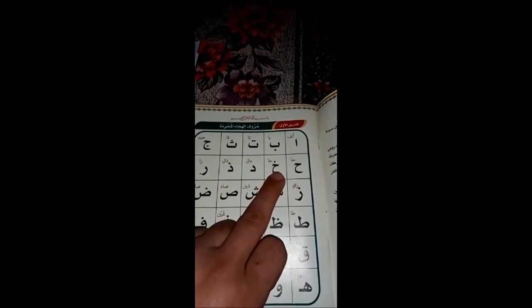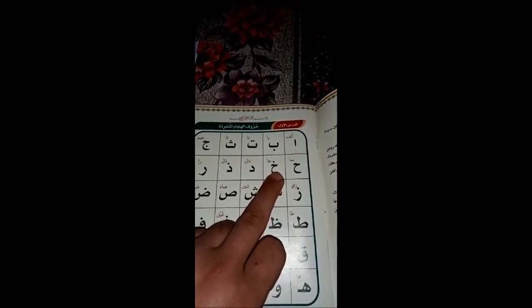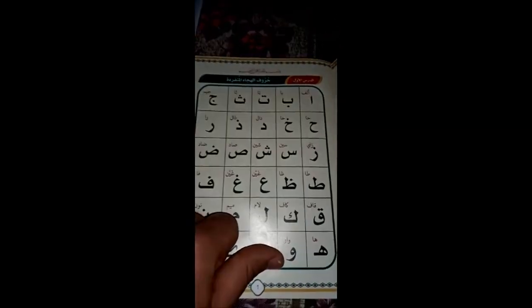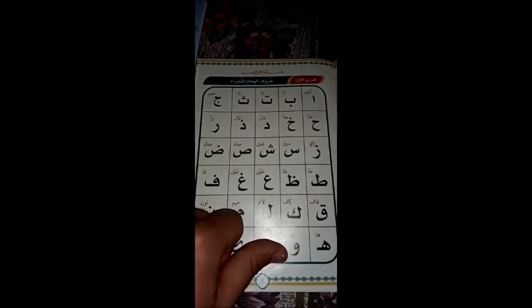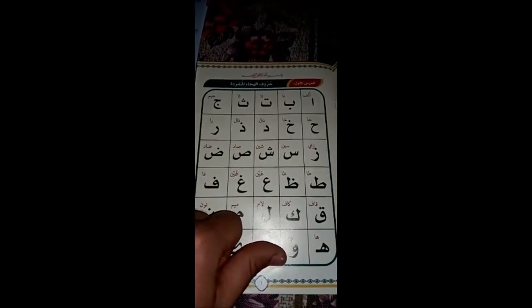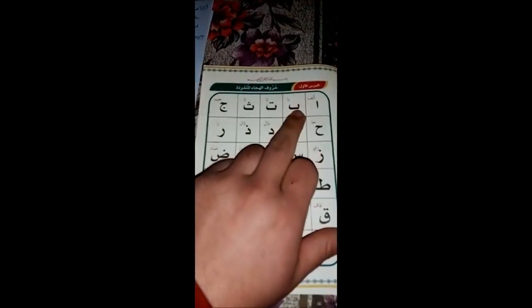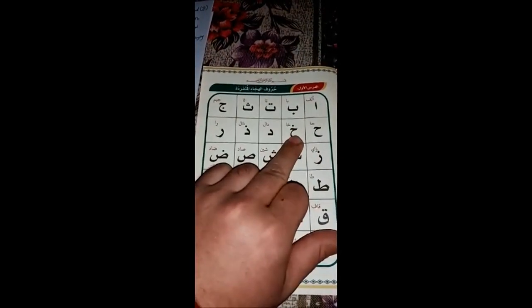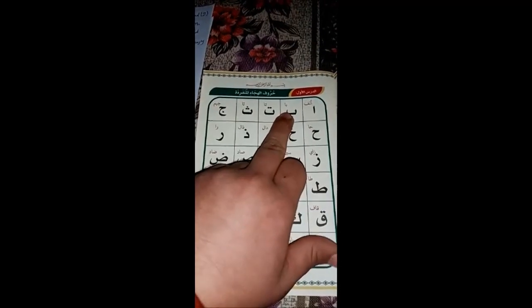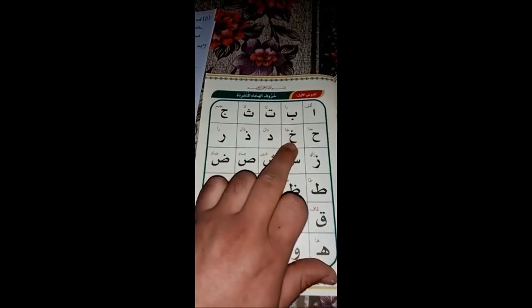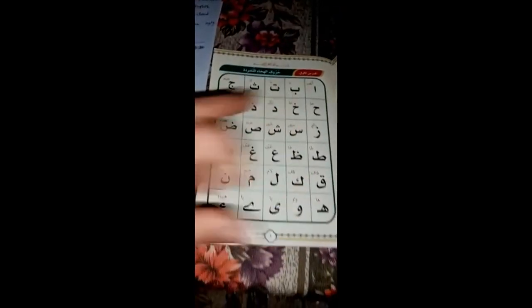It's a heavy letter, not light. In Arabic we have light letters and heavy letters. We say Ba and we say Kha. Ba is a light letter and Kha is a heavy letter.